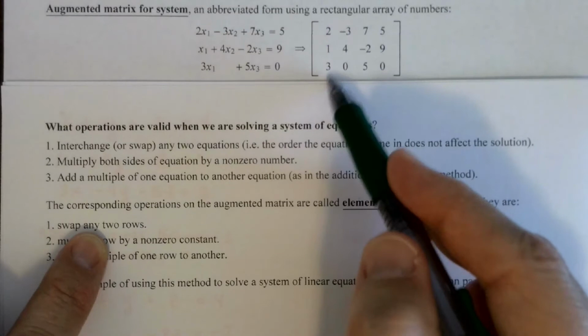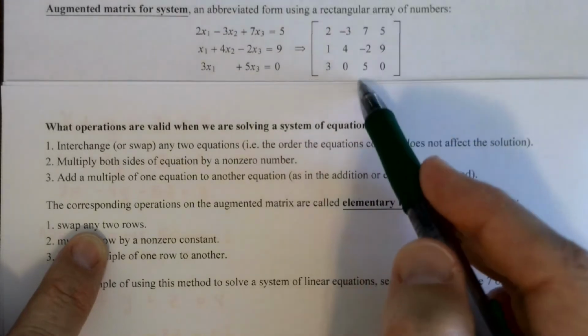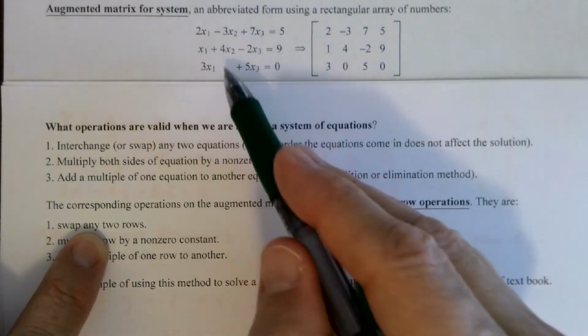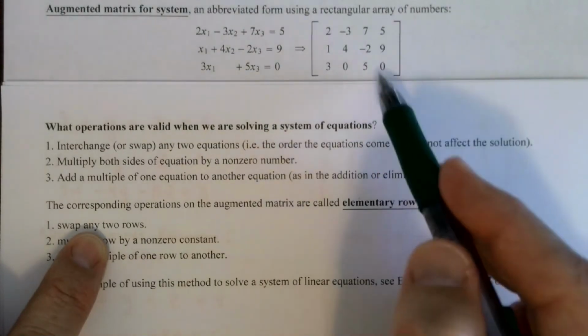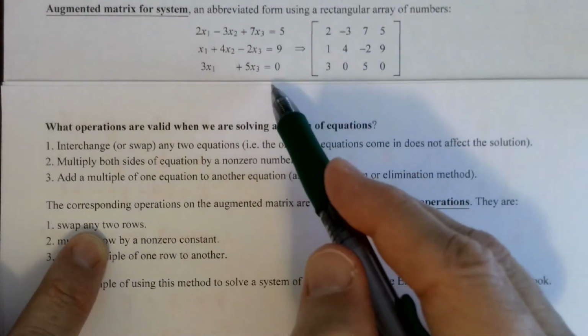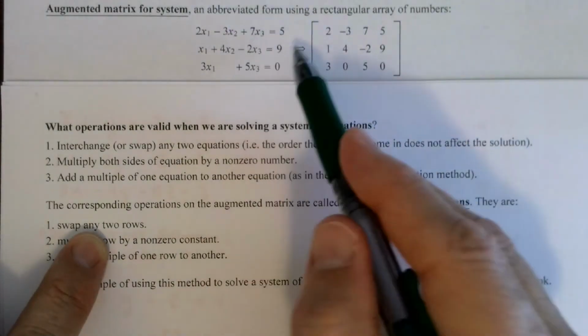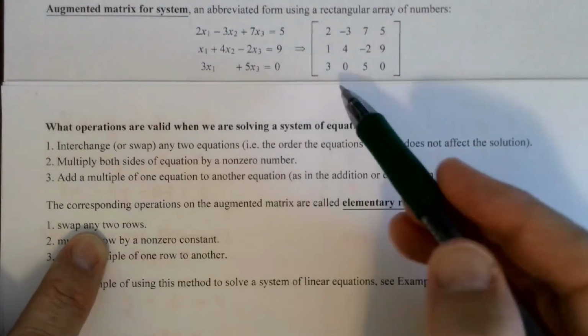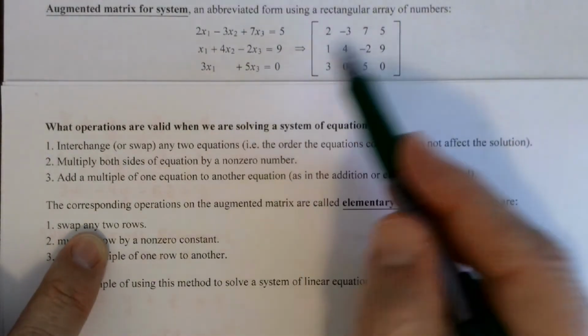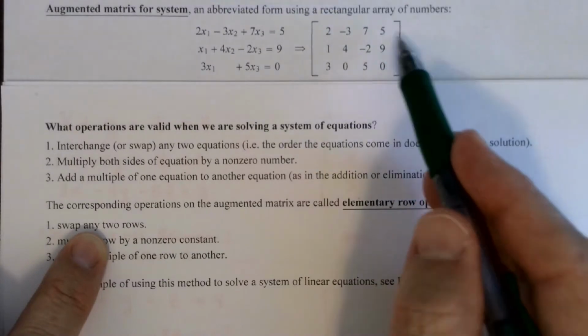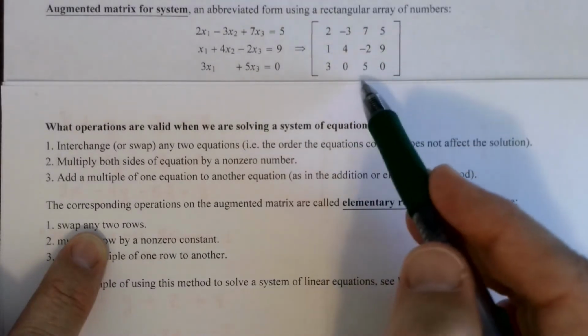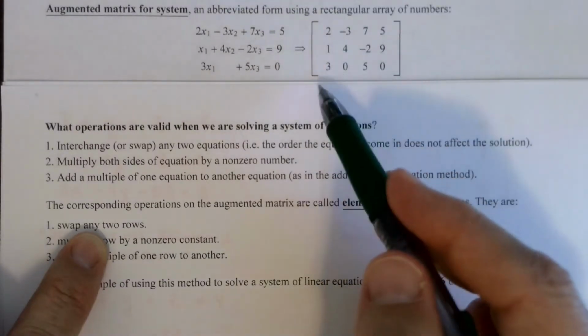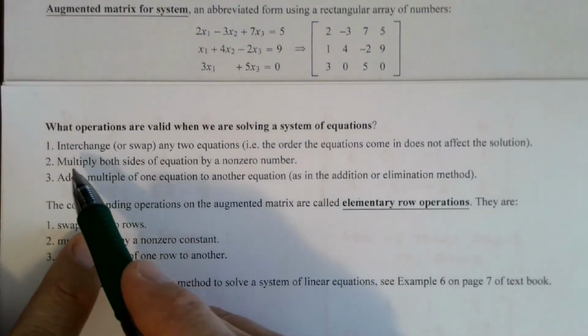Again, the columns correspond to what? The first 3 columns correspond to the coefficients of our variables. The last column corresponds to the constants over here. Each row corresponds to an equation. So if I interchange 2 equations, that's just interchanging 2 rows. So that's something we can do, and there are times when we want to do that, which we'll explain a little bit later.